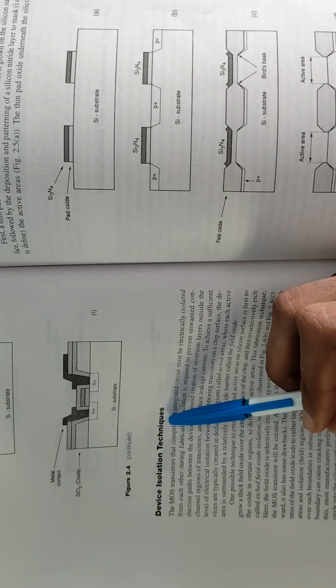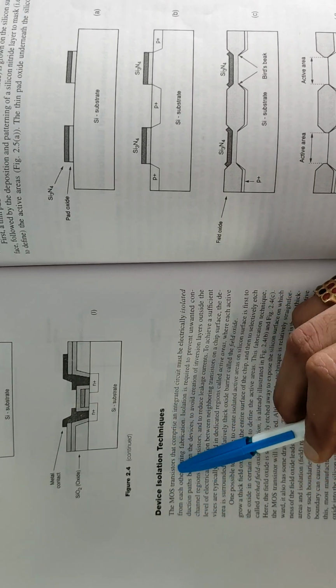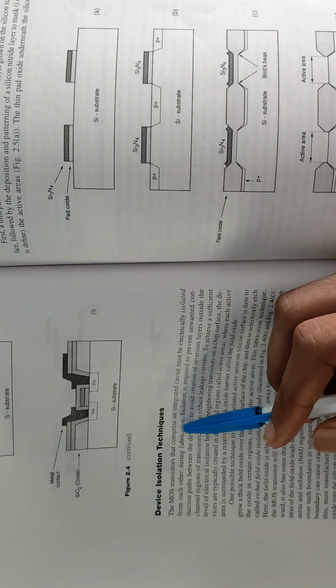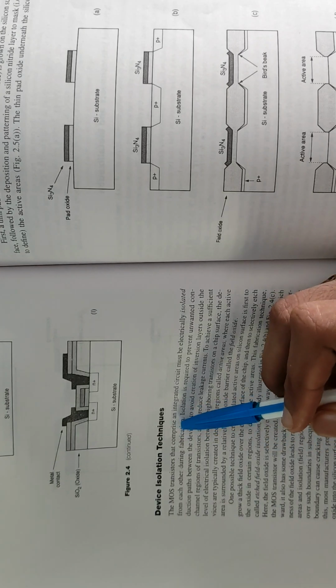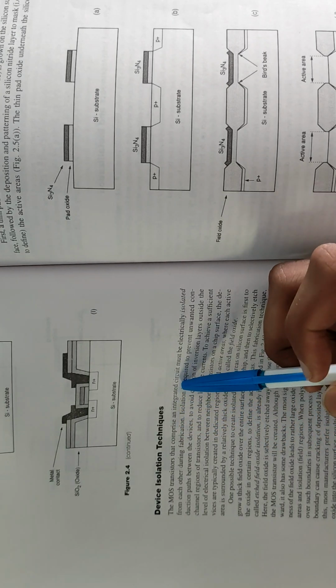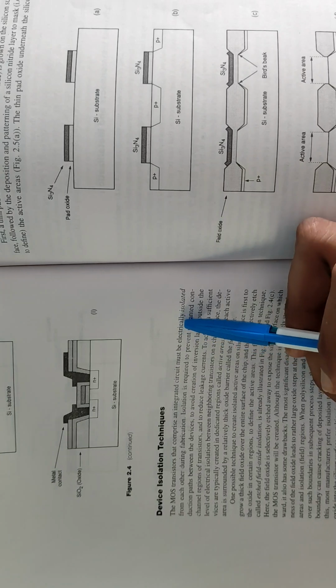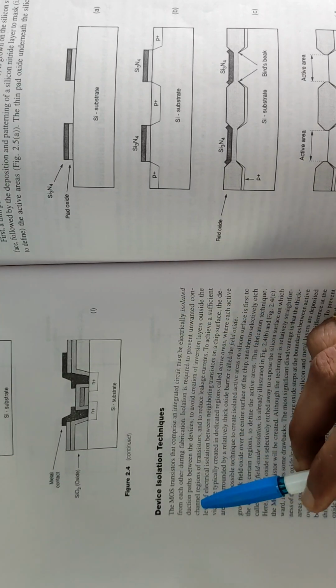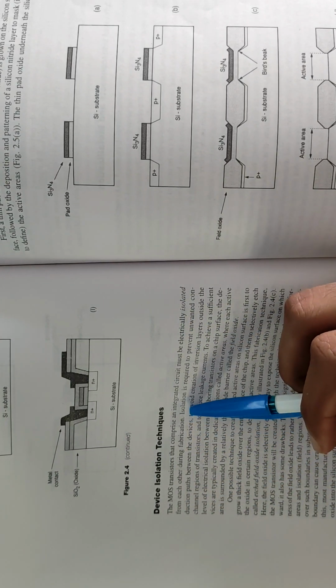Device isolation techniques. Most transistors that comprise an integrated circuit must be electrically isolated from each other during fabrication.